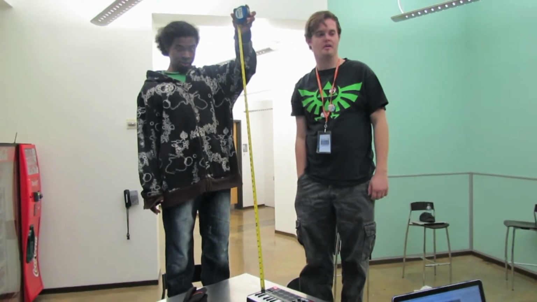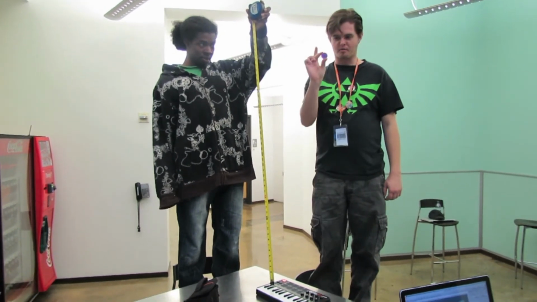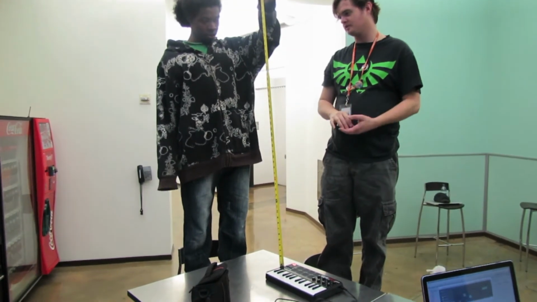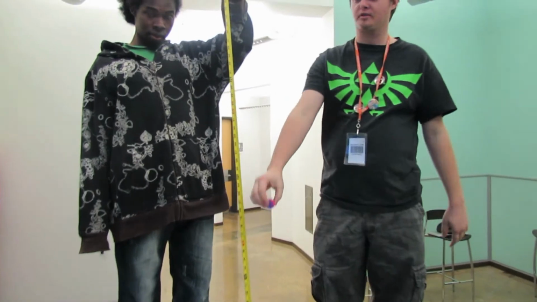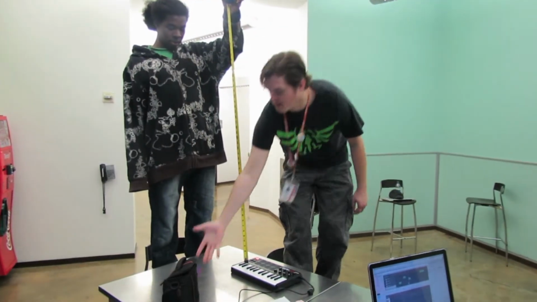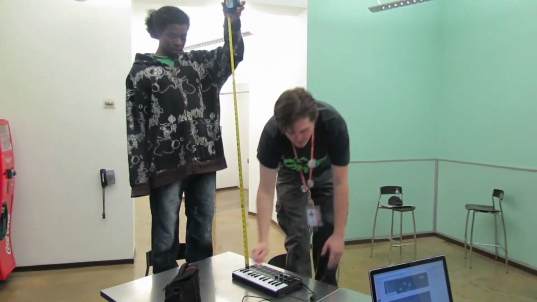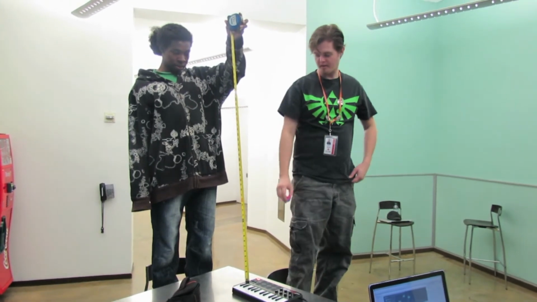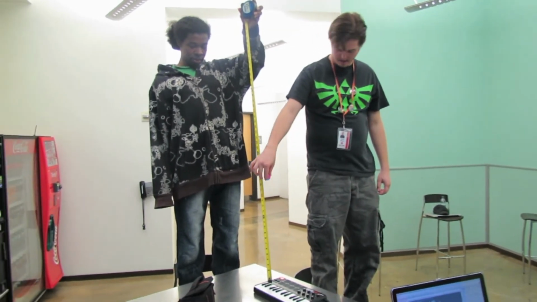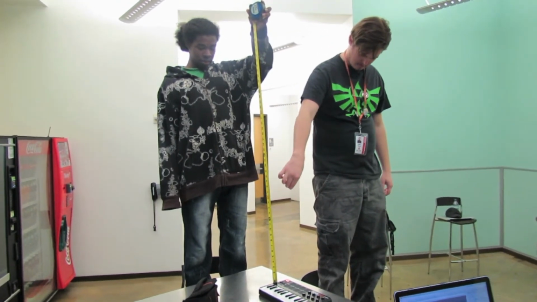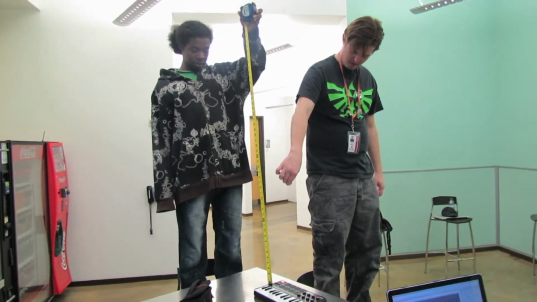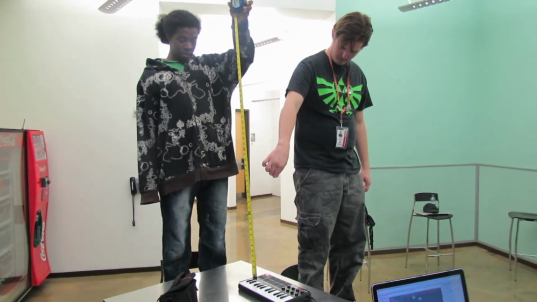Alright. Now it's time for the baby balls. Tiny ball, alright? One close up for the camera. Alright. Number 2. Now at half a meter in 3, 2, 1.